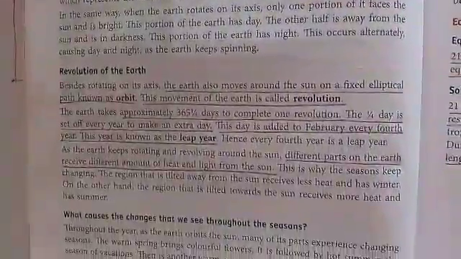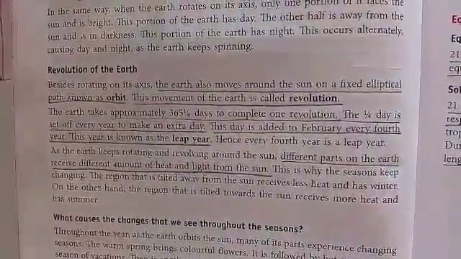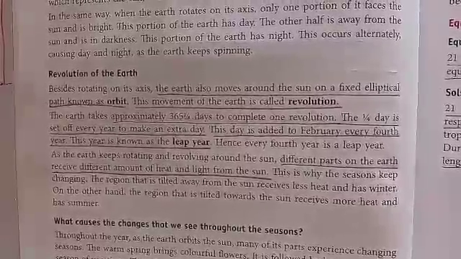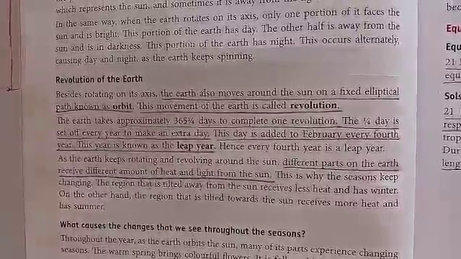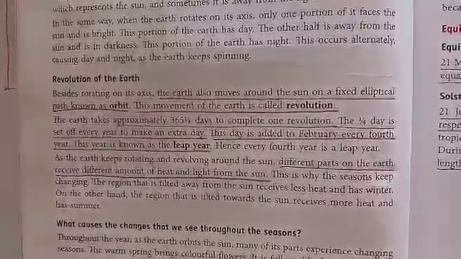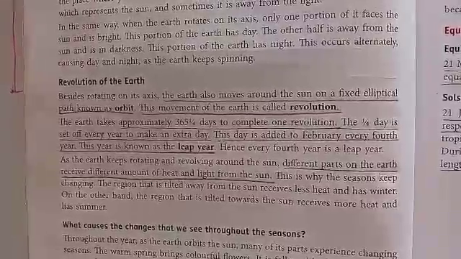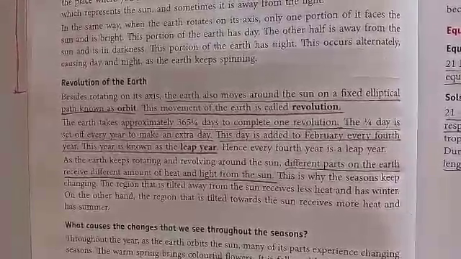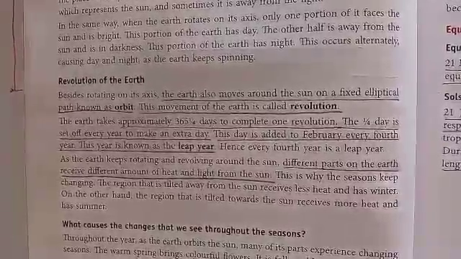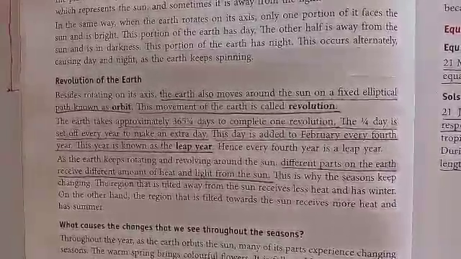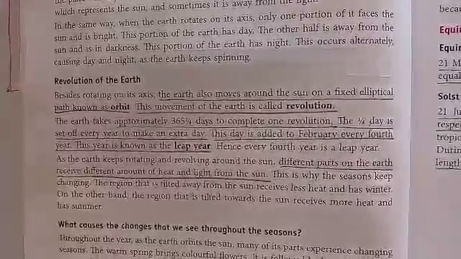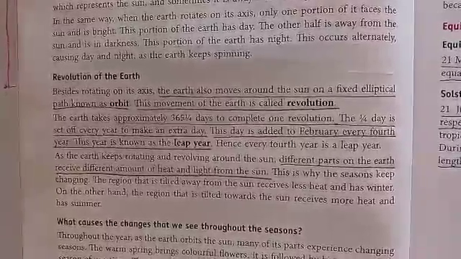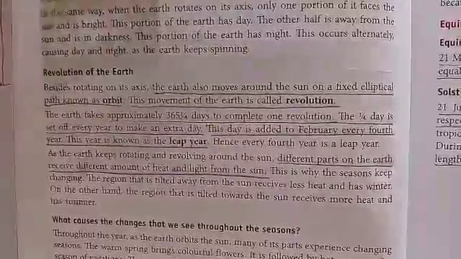Then coming to the revolution. Revolution means the earth moves around the sun in a fixed elliptical path known as an orbit. This movement of the earth is called revolution. As I told you, rotating on its own axis is called rotation, which takes 24 hours, and moving around the sun on its own elliptical path is called revolution. To make one round around the sun, it takes approximately 365 and a quarter days.